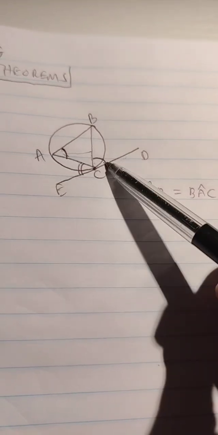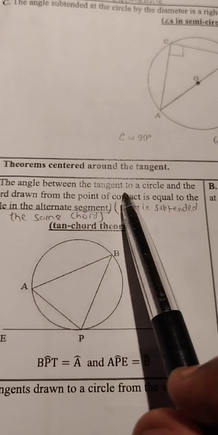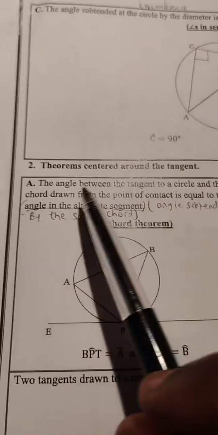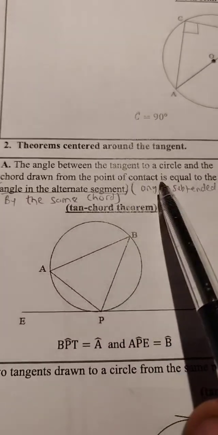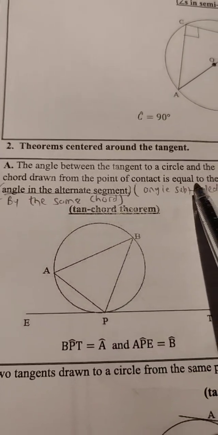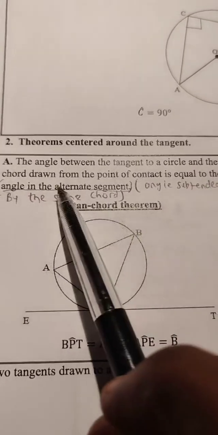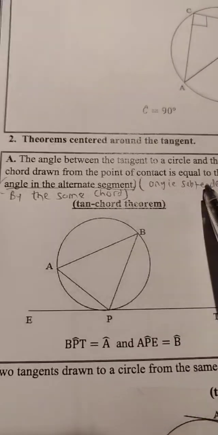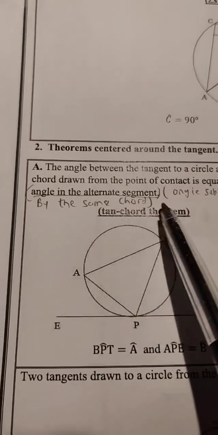BCD is equal to BAC. So the theorem says again, the angle between the tangent to a circle and the chord drawn from the point of contact is equal to the angle in the alternate segment, or we could say it is equal to the angle subtended by the same chord.